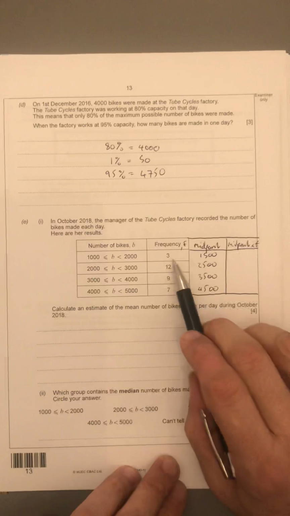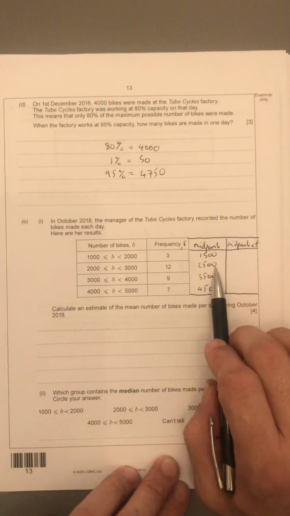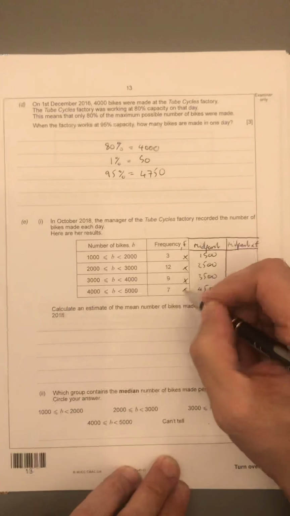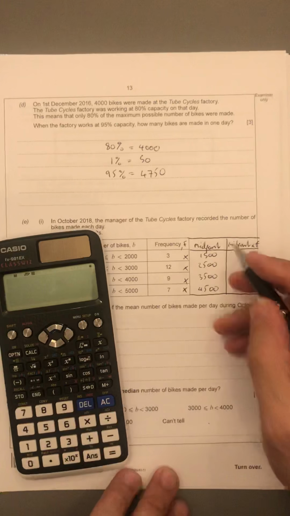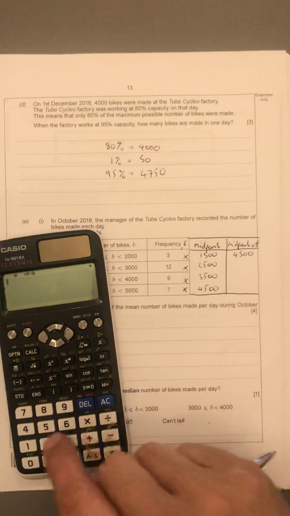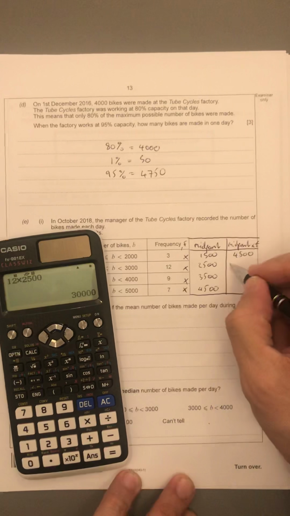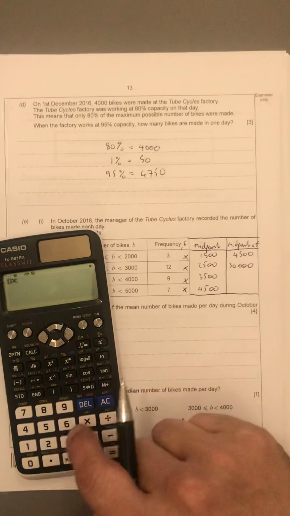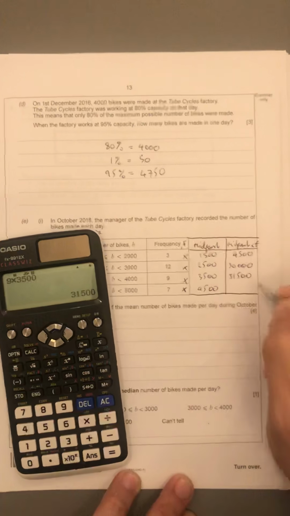So that basically means we've got 3 days where 1,500 bikes were made, 12 days where 2,500 were made, and so on. So we need to times these together to get the total number of bikes. So 3 times 1,500 is 4,500. 12 times 2,500 is 30,000. 9 times 3,500 is 31,500.